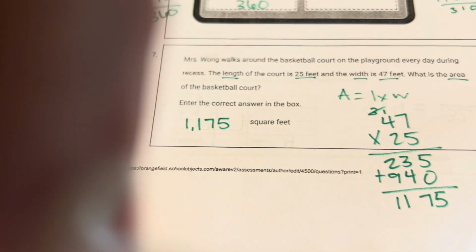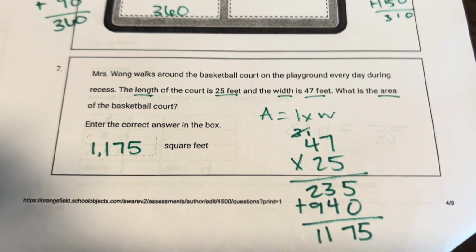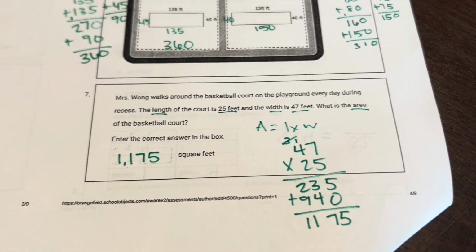Not a difficult question. We did one exactly like this on our Eduphoria practice. I think we did this exact one.